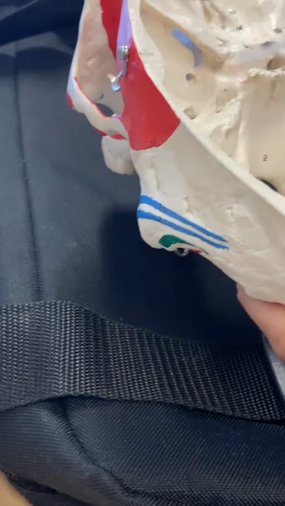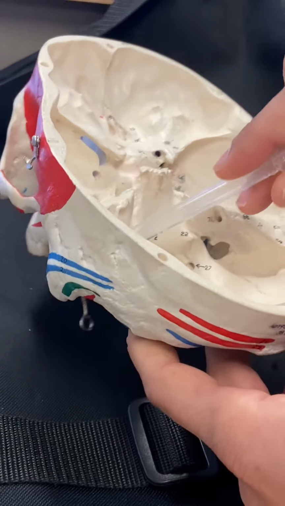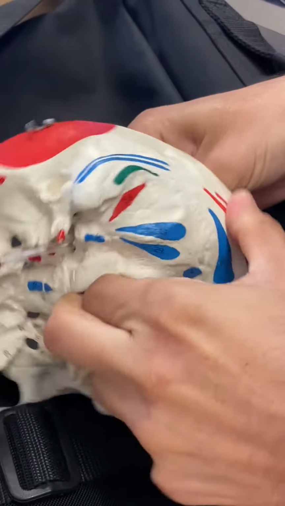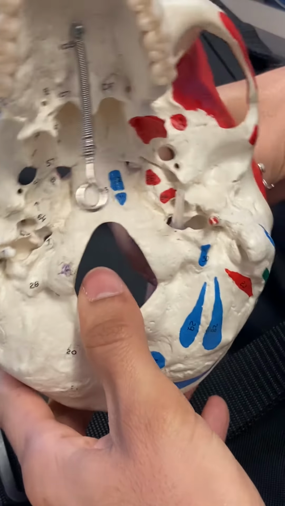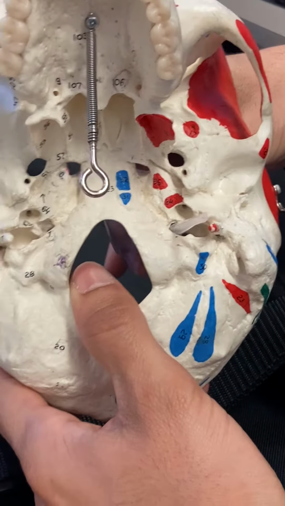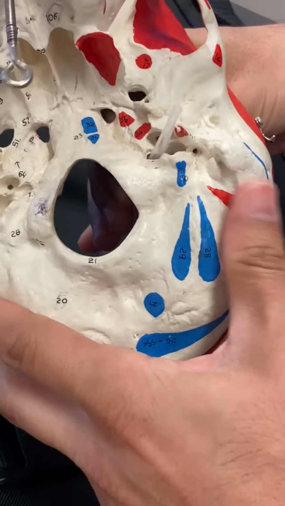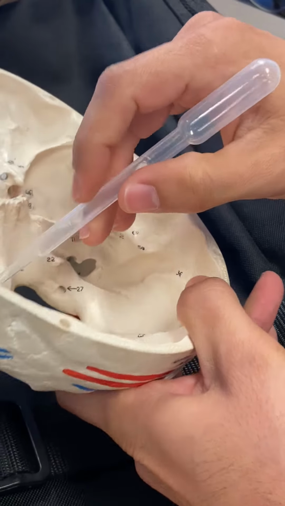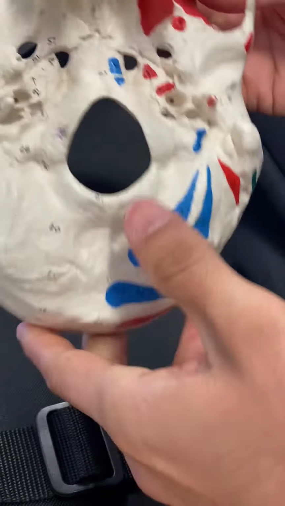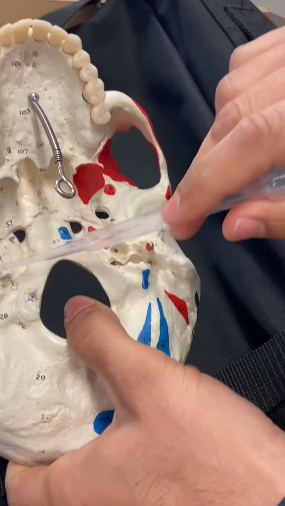So, kind of continuing down, we have another large opening here, right? If you look at that one, it's a very big opening on either side. So if we put it through here, you can kind of see this opening here. That's going to be the jugular foramen, right? And the significance of the jugular foramen is that cranial nerves 9, 10, and 11 pass through here, okay? 9, 10, 11 cranial nerves pass through there. And it's also on the temporal bone, correct? Right, it's temporal bone.